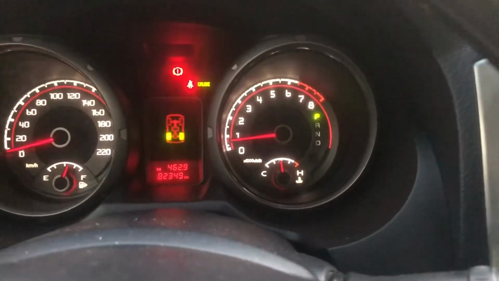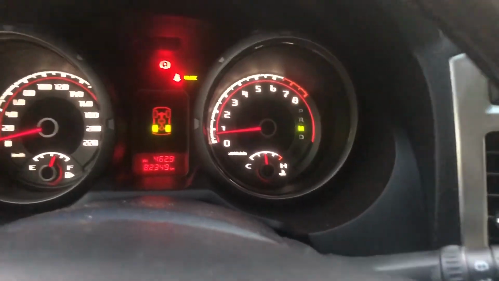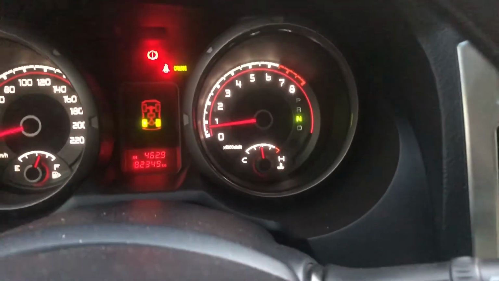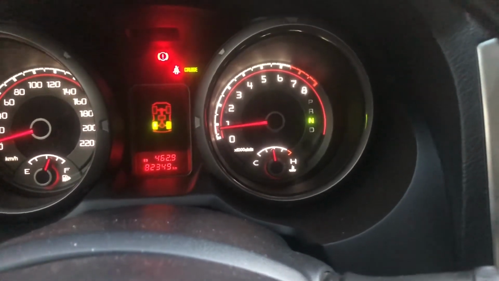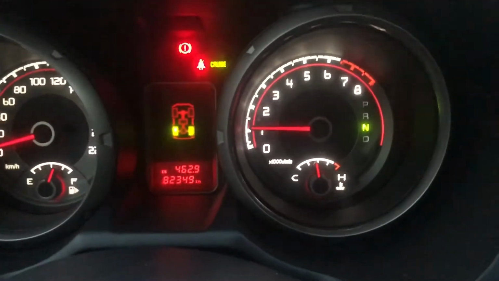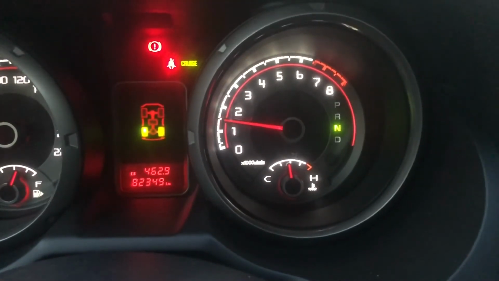So let me show you how much drag the transmission puts on the engine when the EAC valve is not activated. Let's put it in neutral. Handbrake on, and then let's rev it up to 1.5.